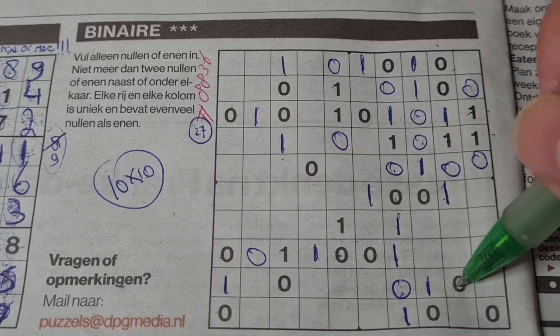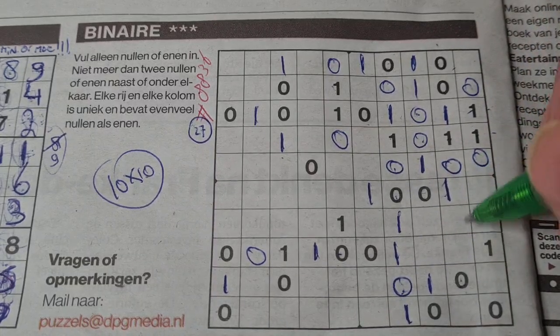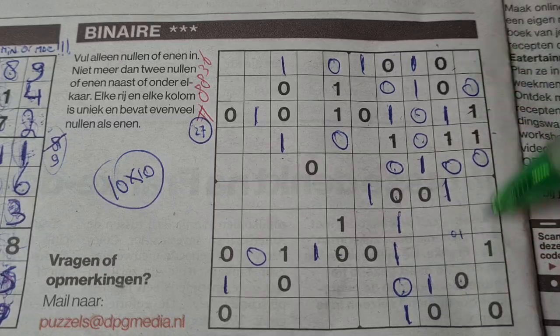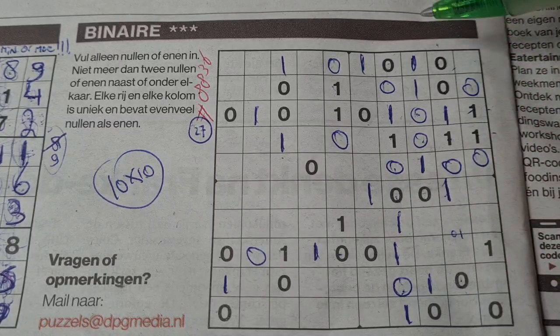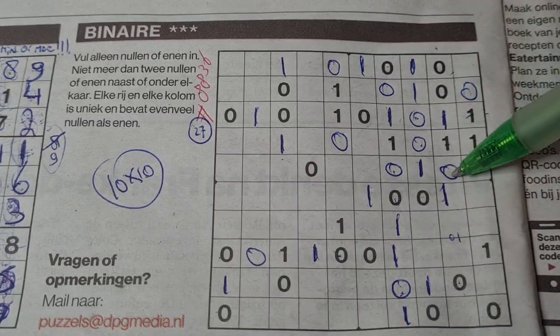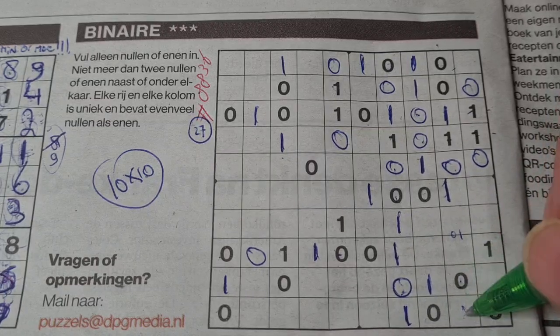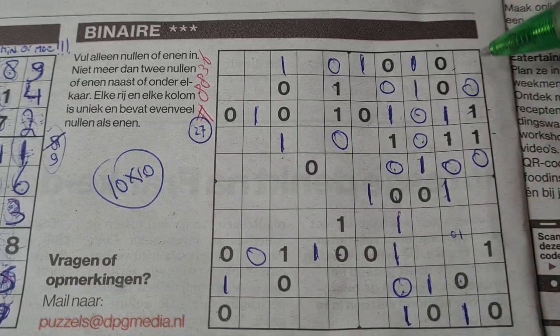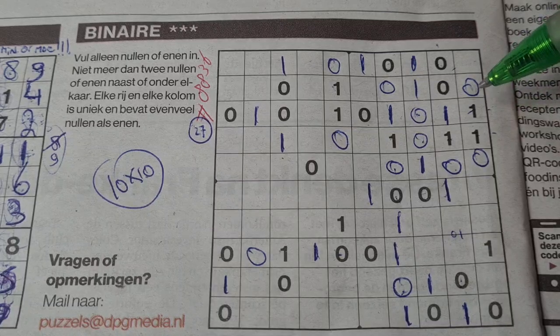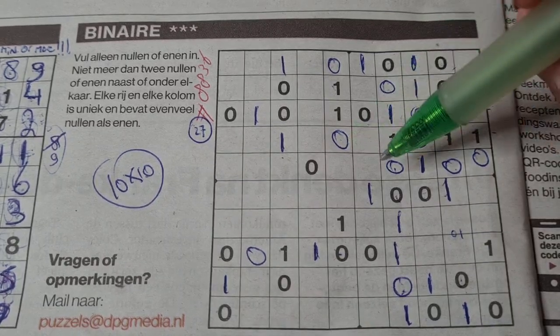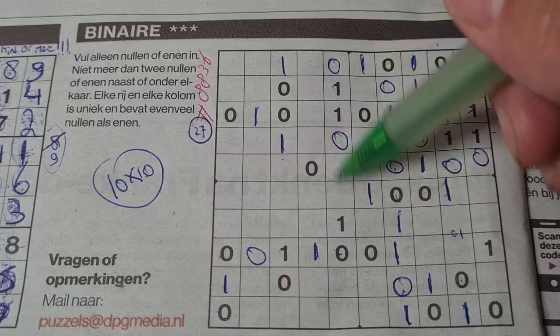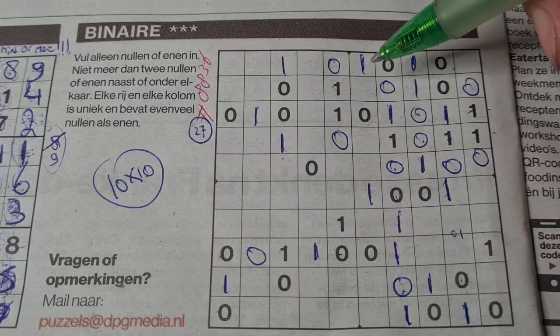And I know between an O and a 1 with 2 empty boxes between, there's always an O and a 1 there. But I do not know in which order. So we have the first O, second O, third O, fourth O, fifth O. So that box will be a 1. Of course, between two O's comes in 1. Then, let me see. 1, 2, 3, 4. Need a 5 here.